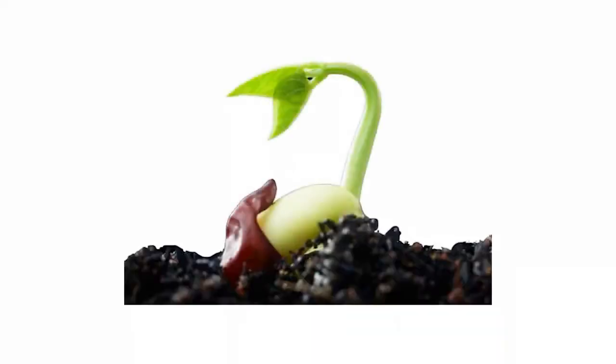When the embryo grows a little bit, the seed coat breaks open and the radicle first grows into the root, followed by the plumule that will grow into the shoot. That's the little plant that you see above the ground, those cute little plants. And when the shoot grows out, the leaves also start growing on them.